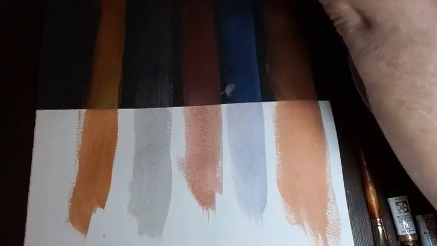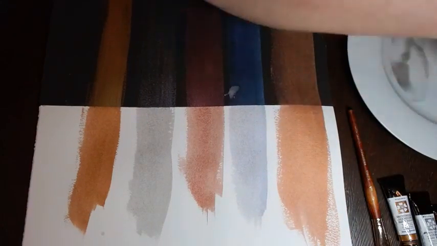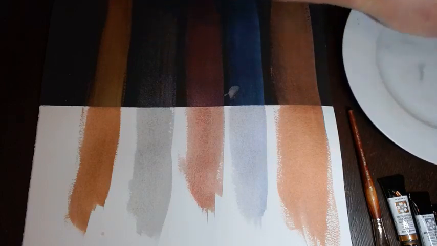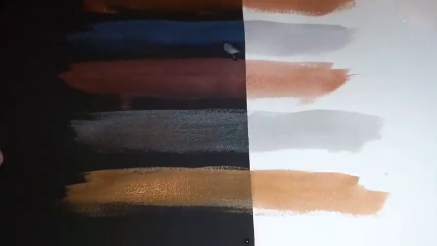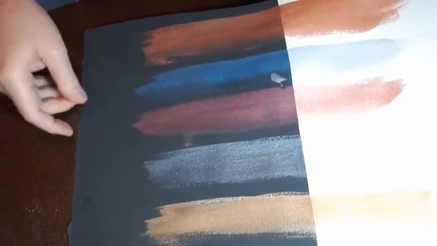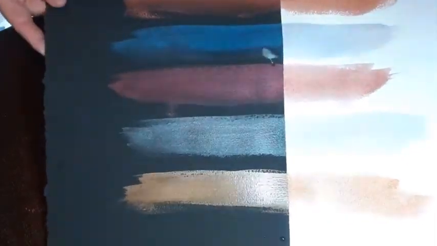Okay, so that's what we have so far. You can start seeing how the more it dries, the more it's going to pop.